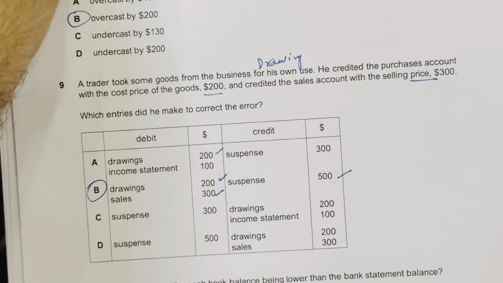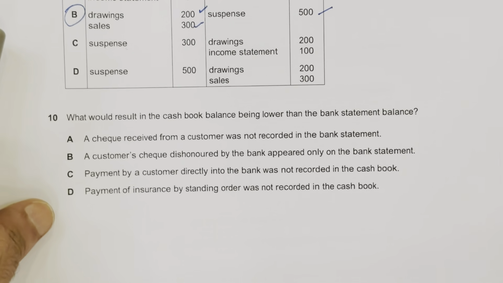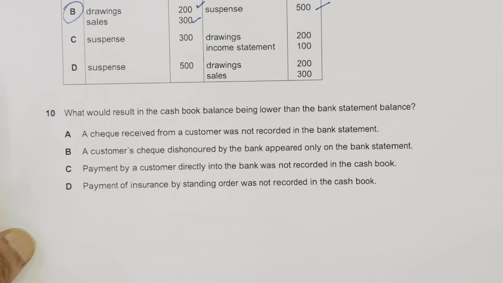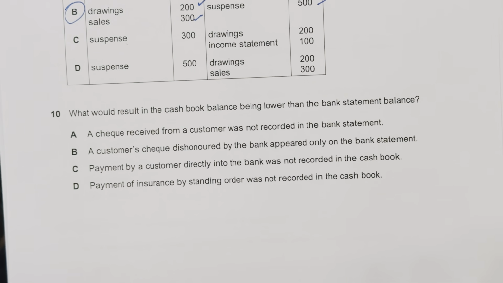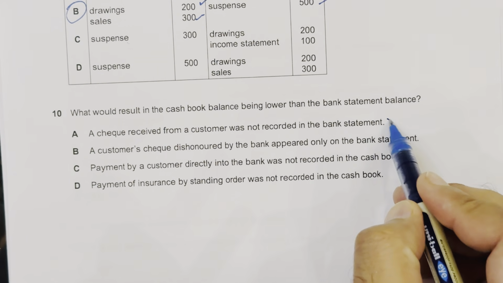Moving to question number 10, what would result in the cash book balance being lower than the bank statement balance? If cash book balance is lower, then it could be due to any reason. First we need to know option number A, a check received from a customer was not recorded in the bank statement. If it is not recorded in the bank statement, the cash book should be higher, so it's not the right option.